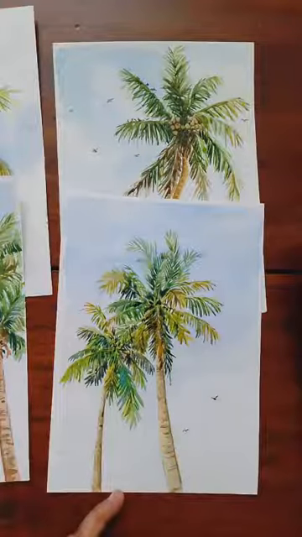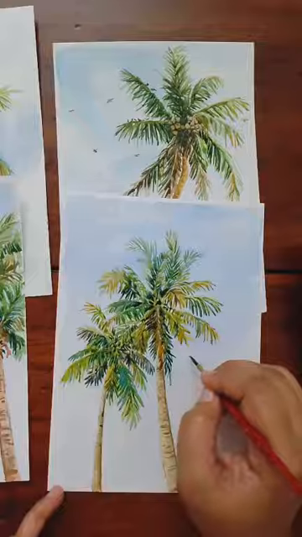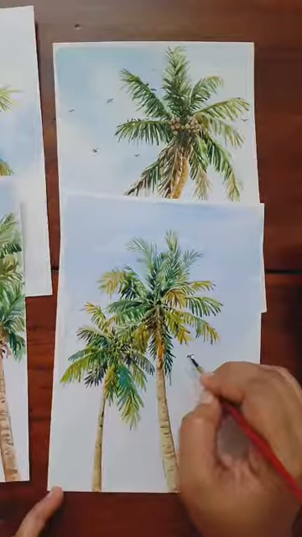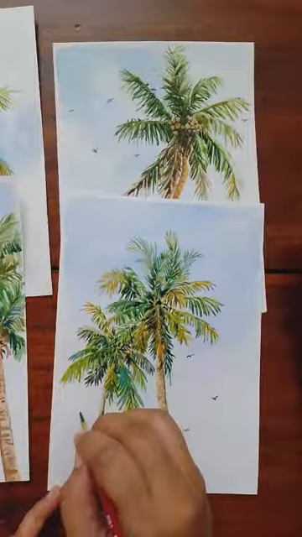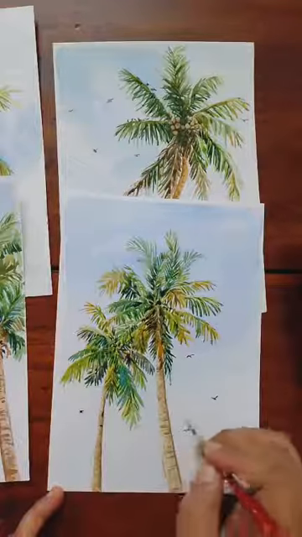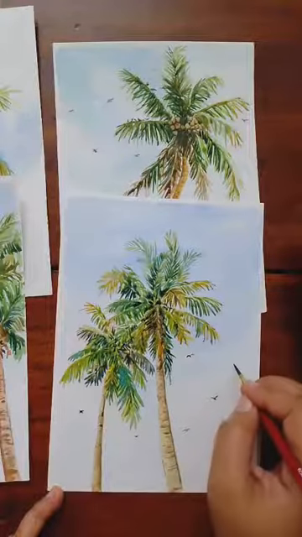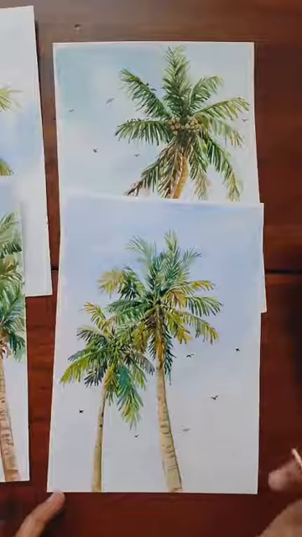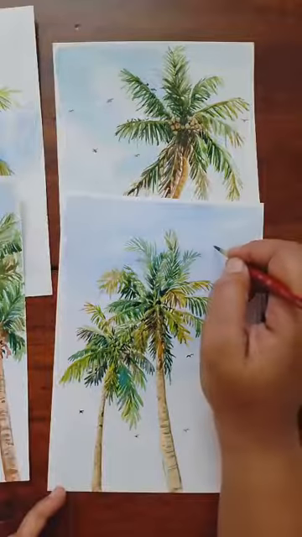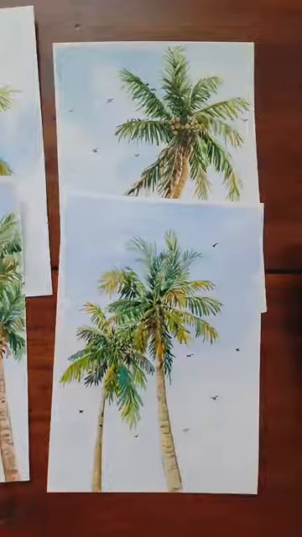Okay, just the tip of your brush, mark off some, yeah, just the tip, very important. A few little birds at different lengths, different distances. Yeah, that should do it. Maybe one on top. Yeah, that should do.